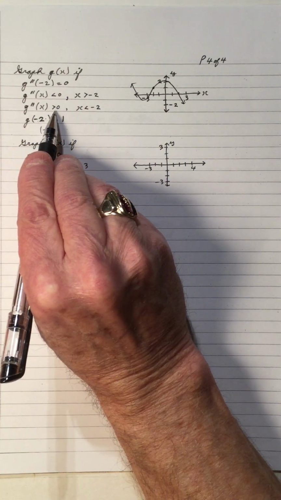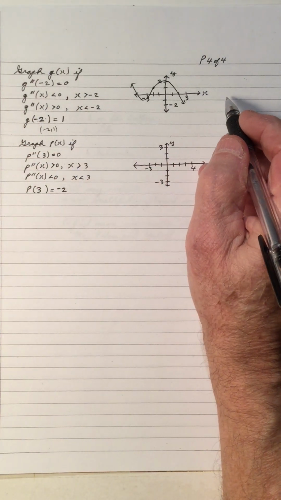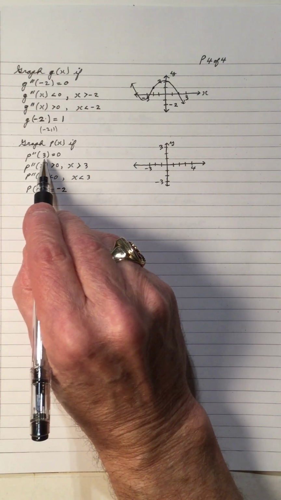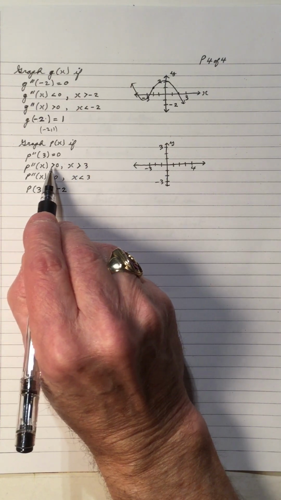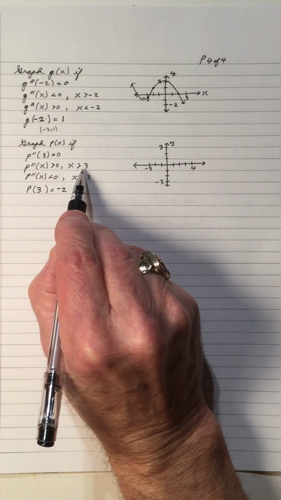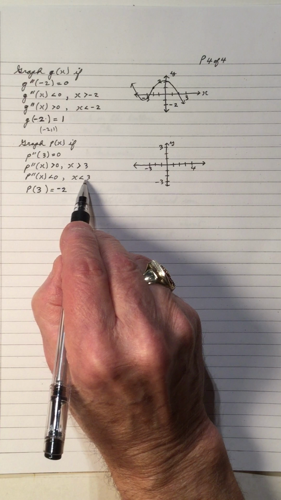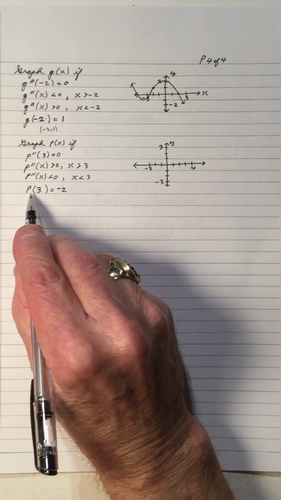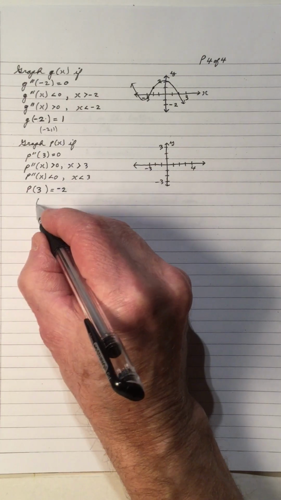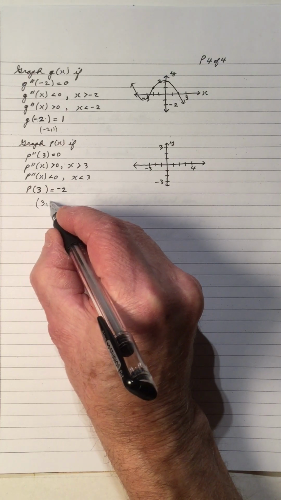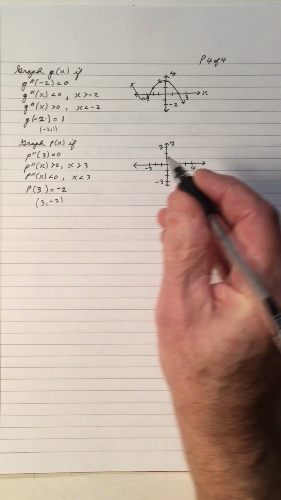Negative concavity, positive concavity. And another question: graph p of x if p double prime of 3 is 0, p double prime is greater than 0 when x is greater than 3, p double prime is less than 0 when x is less than 3, and it's occurring at the point 3, negative 2. So when x is 3, p of x is negative 2. That's the same as the y.